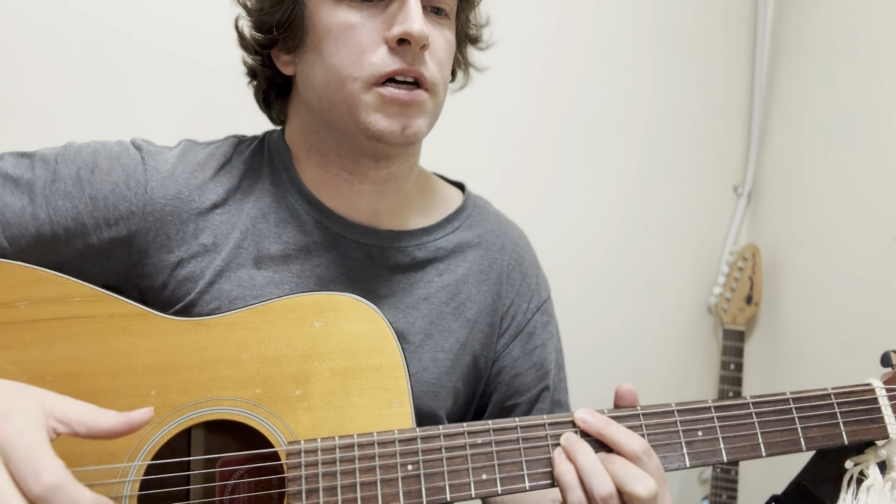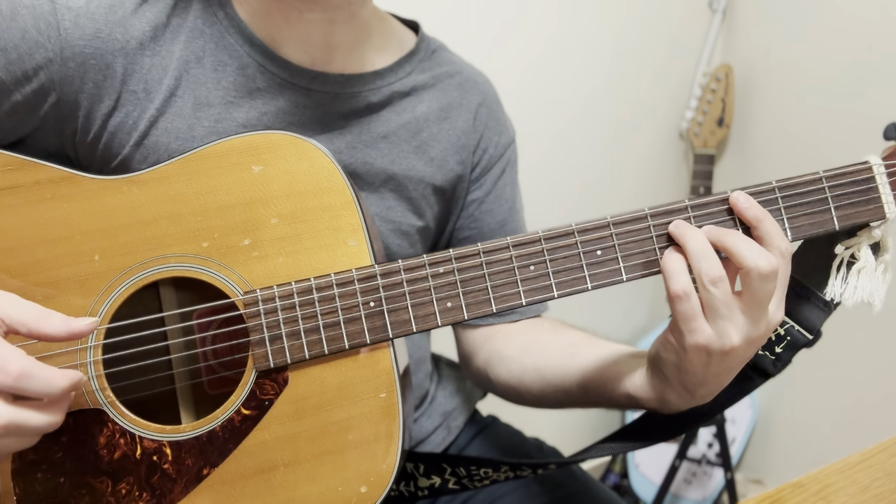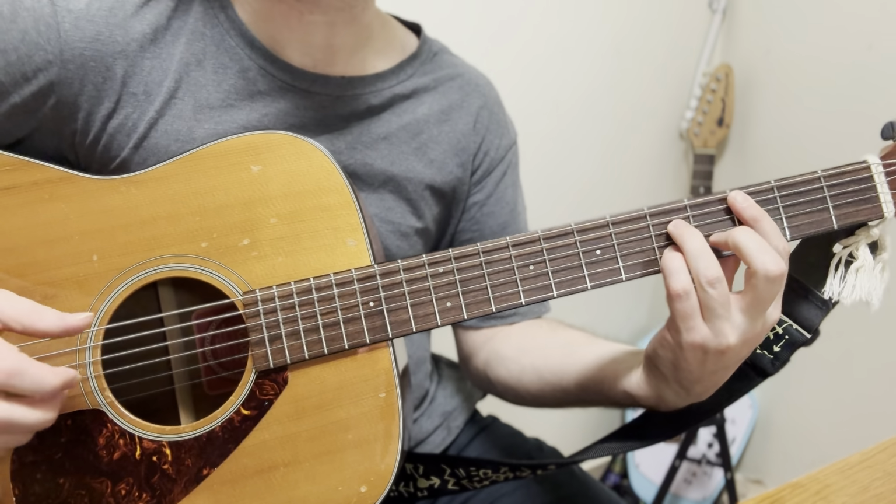So we have C major seventh, C dominant seventh, C minor seventh, C minor seventh flat five, and C diminished seventh. C major seventh, C dominant seventh, C minor seventh, C minor seventh flat five, C diminished seventh, and again through the same cycle.